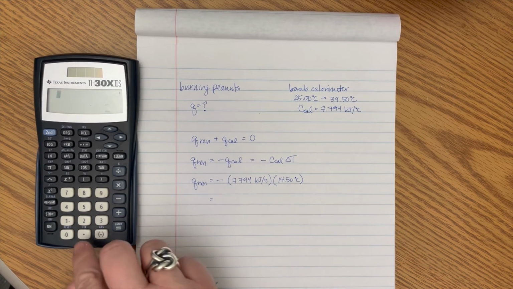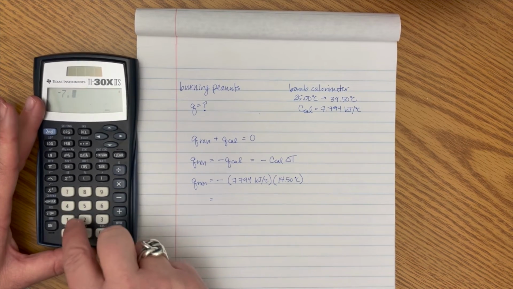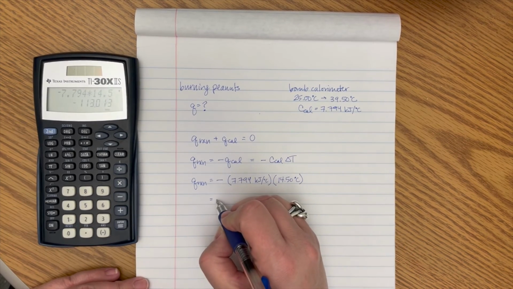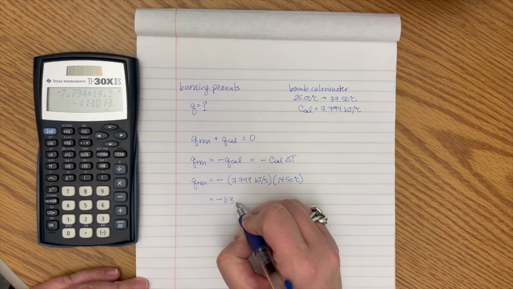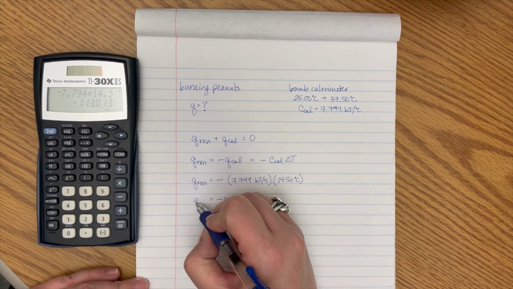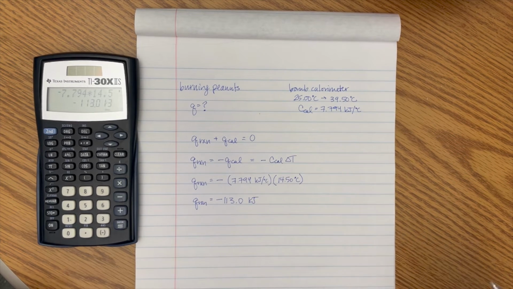And when we multiply those together, we're going to get negative 113 kilojoules of heat released from the reaction. So that's going to be the heat that was released from burning these peanuts. And we might want to go on and say how much heat was released per gram of peanut or something like that. You're actually going to do that in lab when you do your hungry pyromaniac experiment.